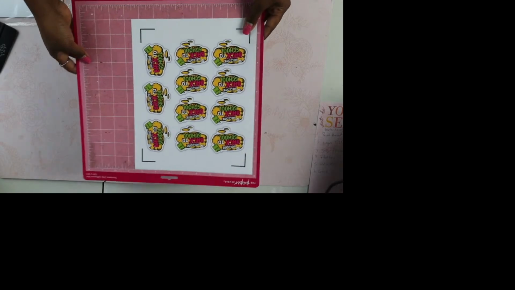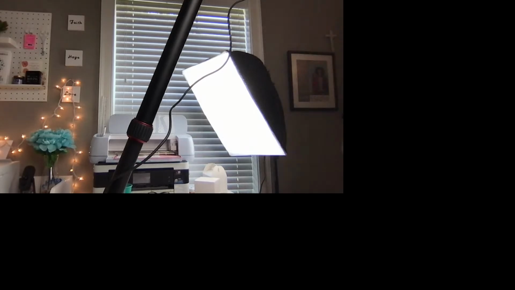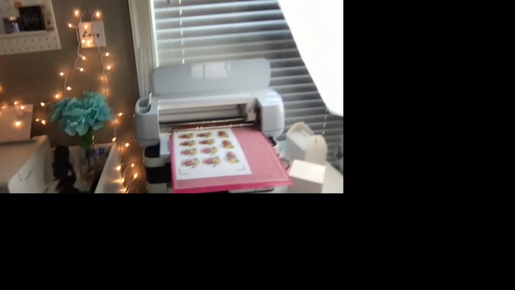So again, this is the sticker paper. I'm about to load it into my Cricut machine. And I'm going to show you all, this is my setup, and I'm going to show you all the machine doing its work.